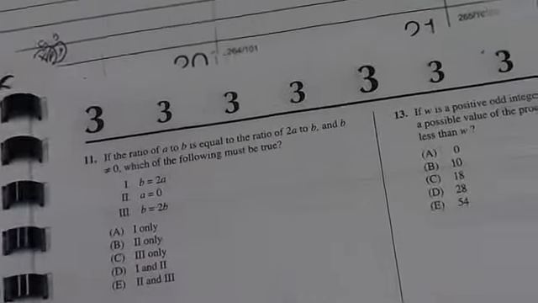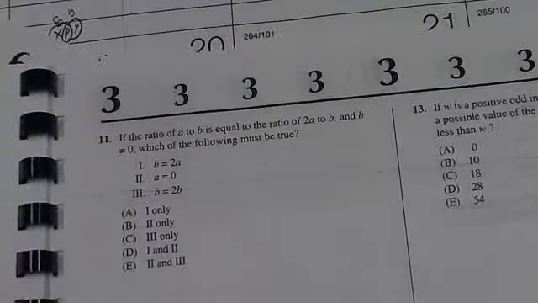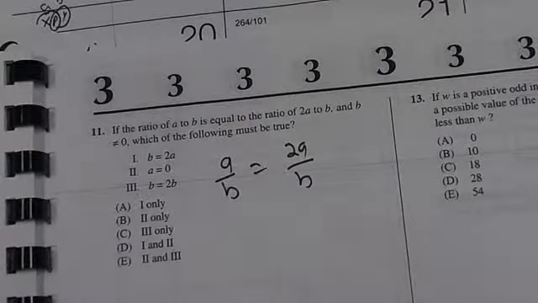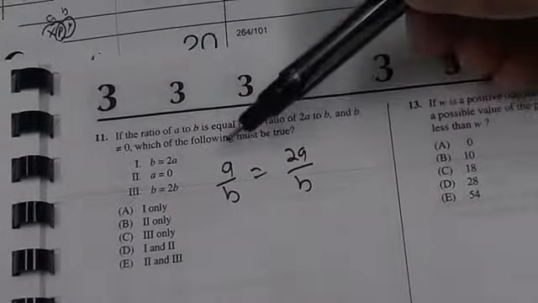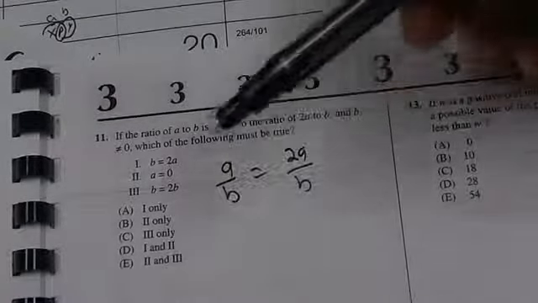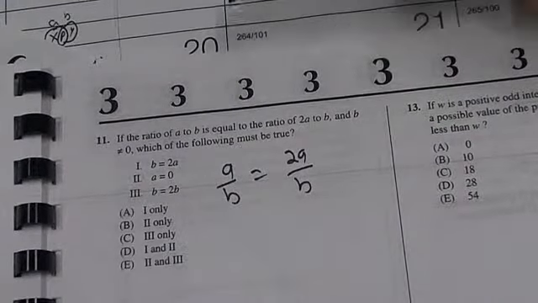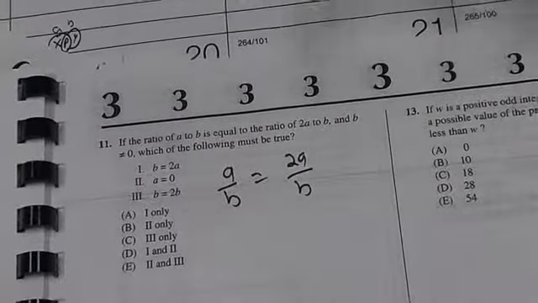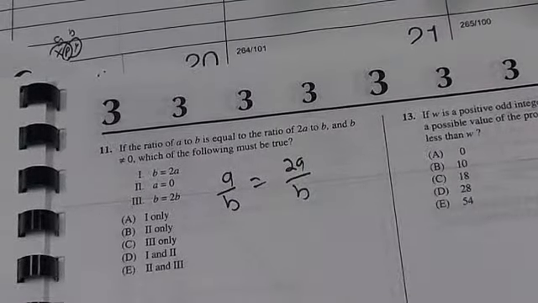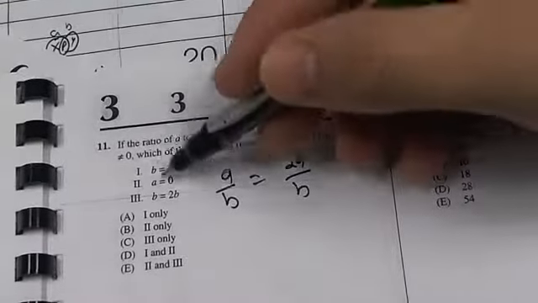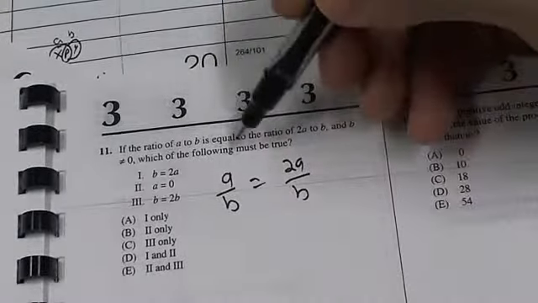Number 11. If the ratio of A to B, we do fractions, is equal to the ratio of 2A over B, and B cannot be 0, which of the following must be true? Alright, so this is saying a number divided by another number is equal to 2 times the same number divided by the other same number. Alright, so you can always make up numbers, but we won't do that. We just follow the rules. So which of the following must be true?